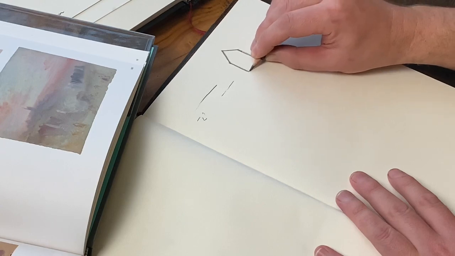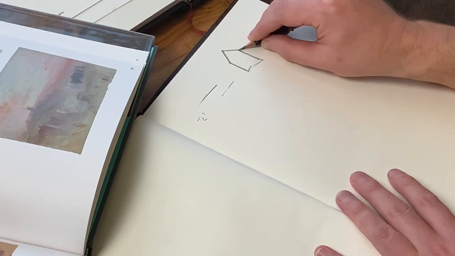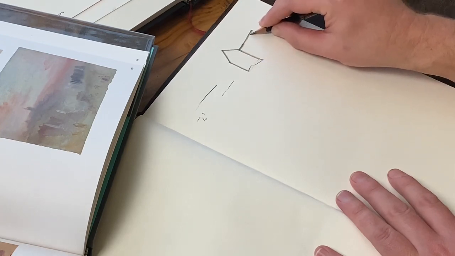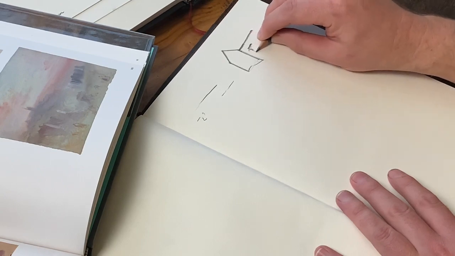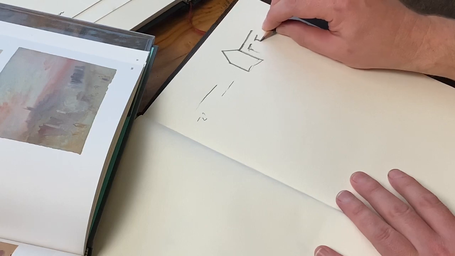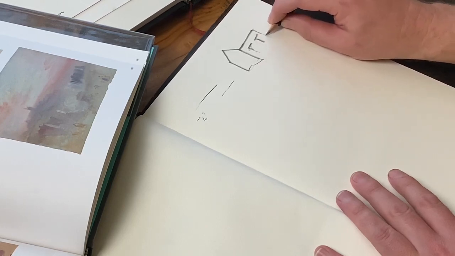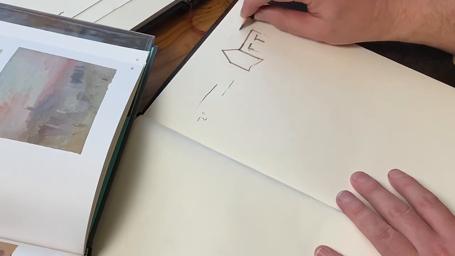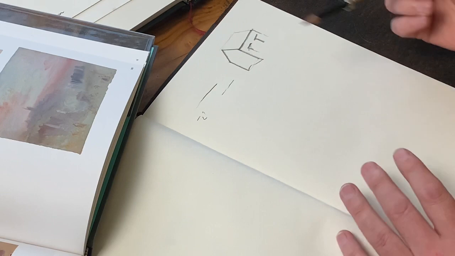For instance, if we just draw a basic shape of a building, we can start to give that sense of light being on that building just by changing the weight of that pencil.